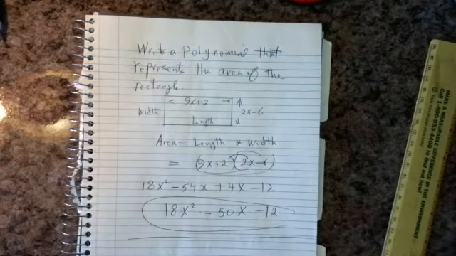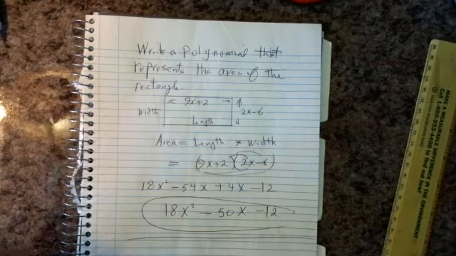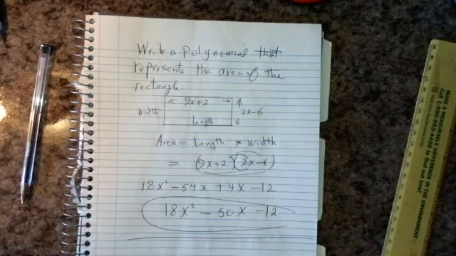So that's the application of this type of problem when you are doing your word problems. Okay, so that would be the end of homework number 5.